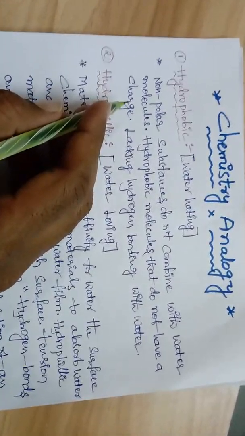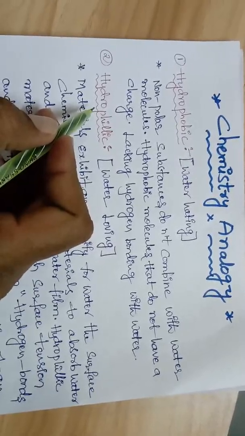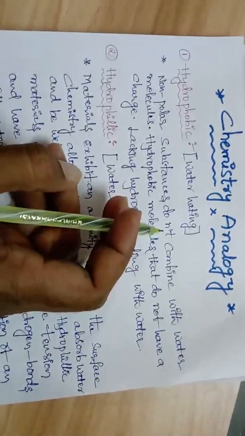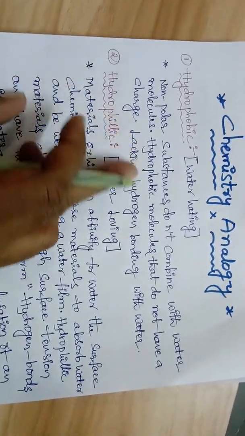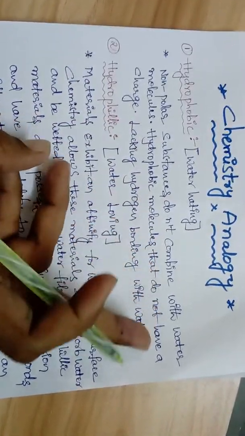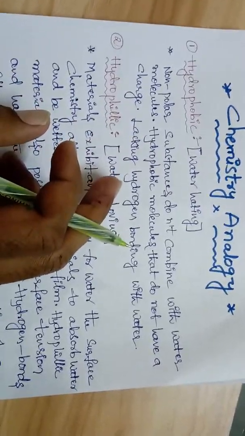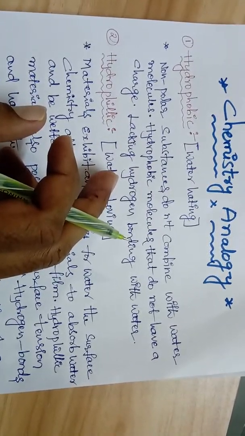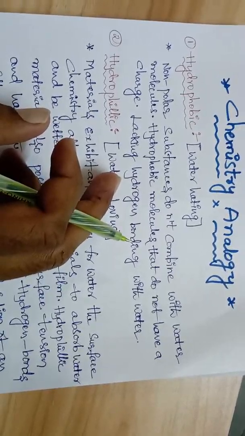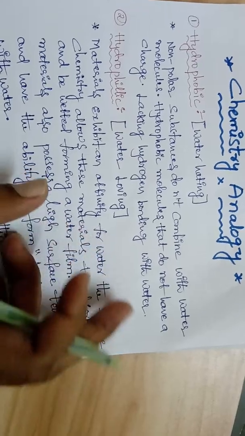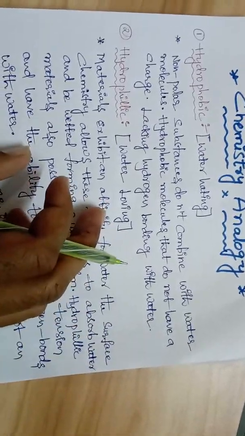What is hydrophobic? What does hydrophobic mean? First, hydrophobic means water hating. The non-polar substance does not combine with water molecules. Hydrophobic molecules do not have a charge, lacking hydrogen bonding with water. That is called hydrophobic.